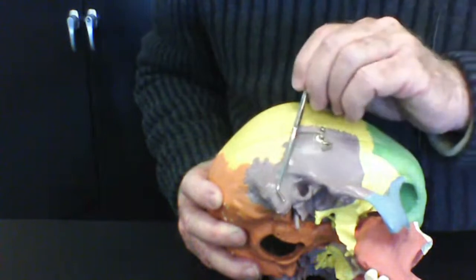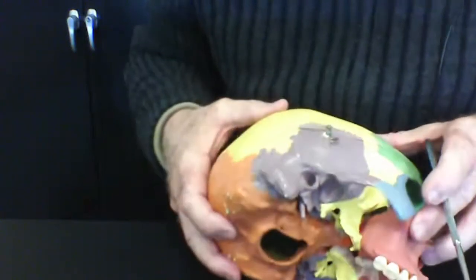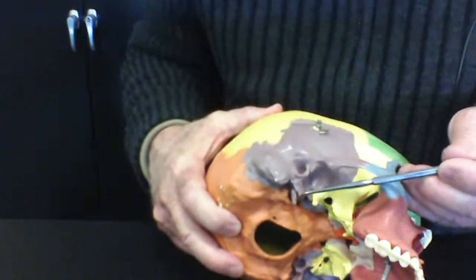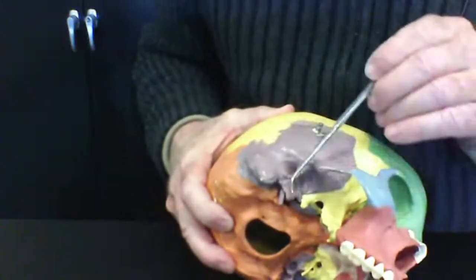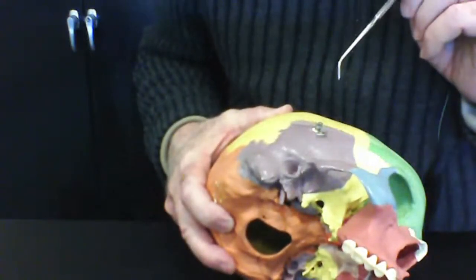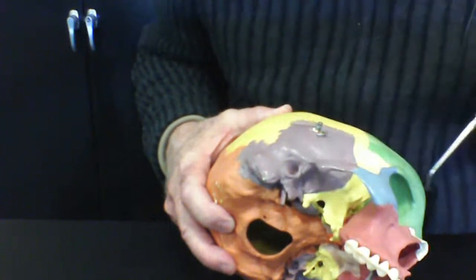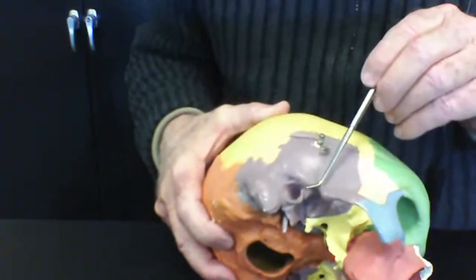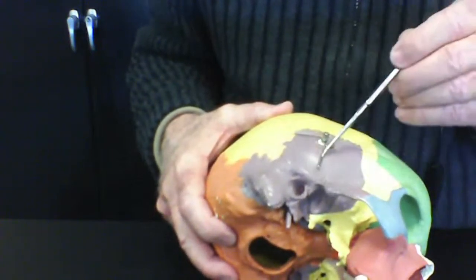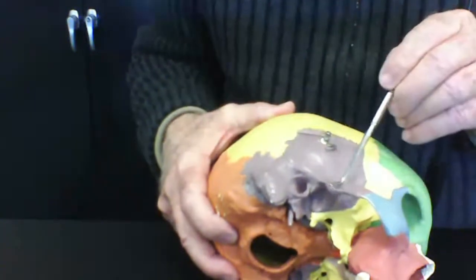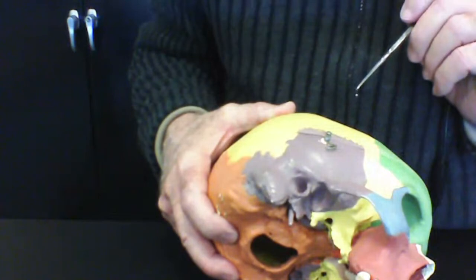Process is a part of a bone that sticks out. We also have the styloid process. It looks like something you would write with. Something you would write with is a stylus, so that is the styloid bone. And then a part of the temporal bone forms the zygomatic arch, which is your cheekbone.